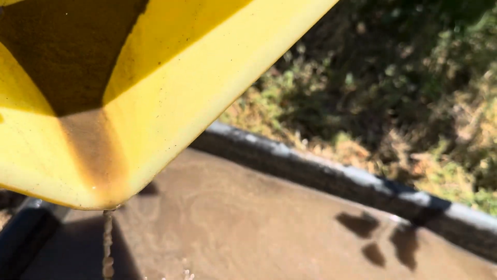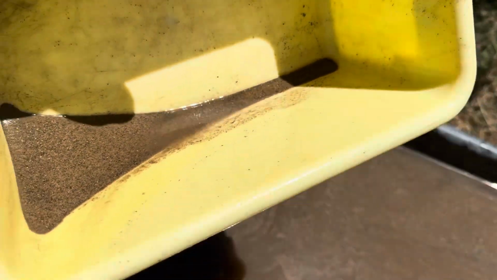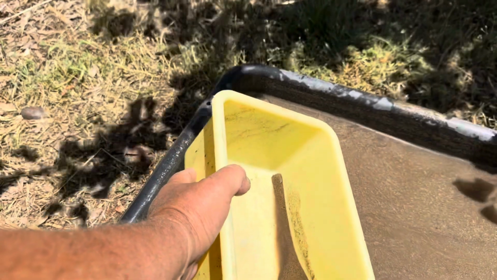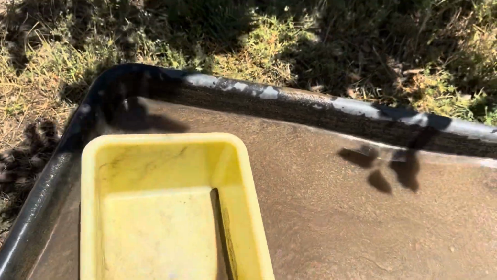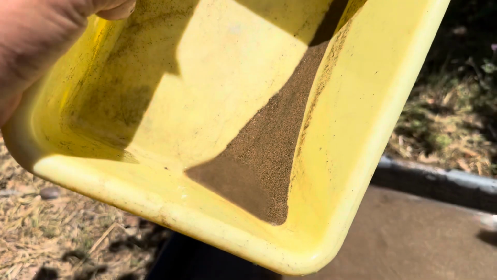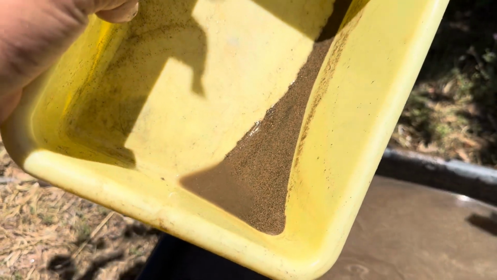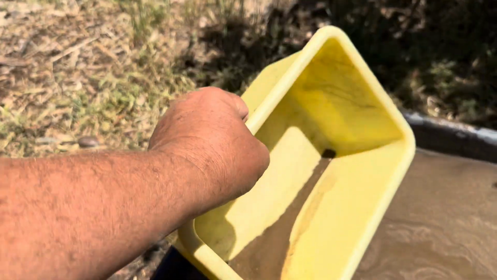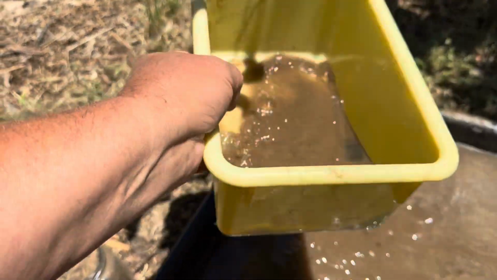And underneath the black sand is supposed to be gold. So let's see. Now I transfer to the pan one more time just to see how everything works. Actually, we can just put it in the beaker, no, first I need to remove the black sand.